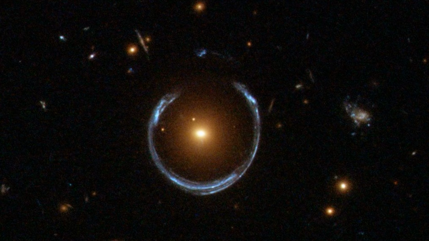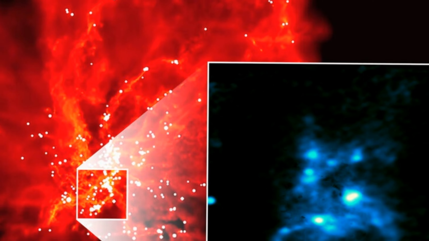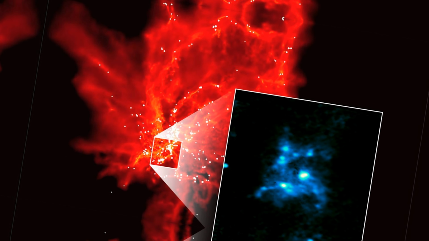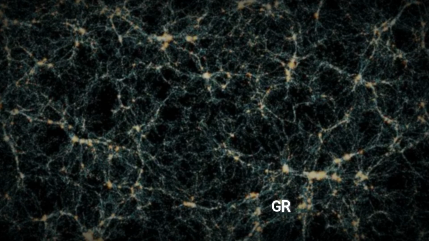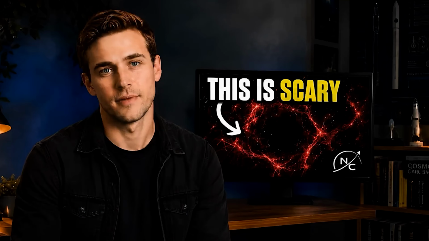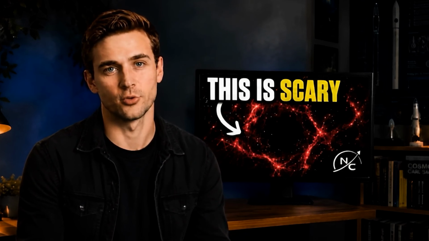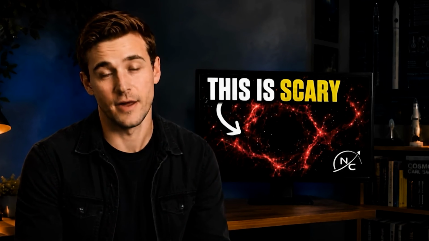Dense parts of the web pull in matter through gravity. That matter cools, forms stars, and assembles galaxies. So the web is the universe's growth blueprint. Map the web, and you map the conditions that produced every galaxy you can see. Here's the problem. Mapping the web is incredibly hard.